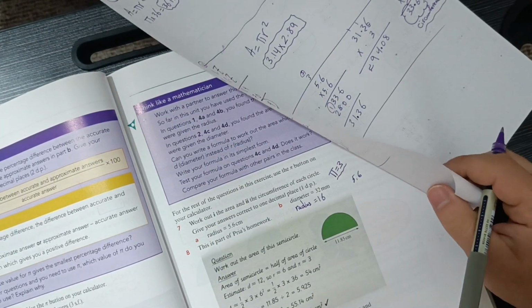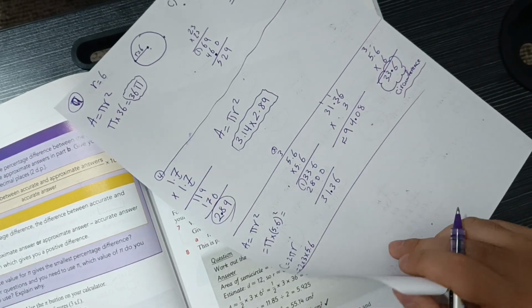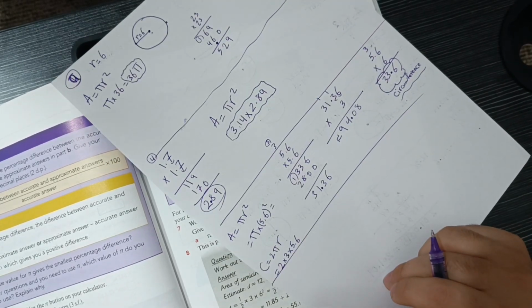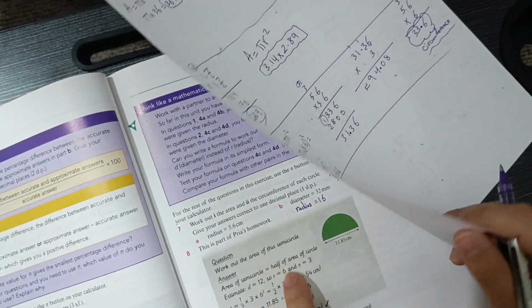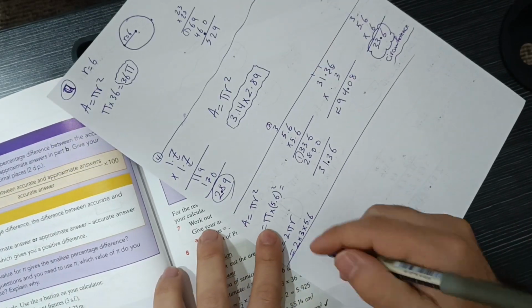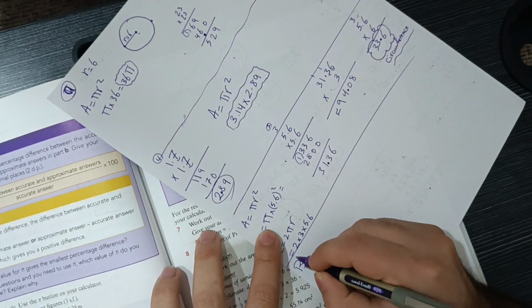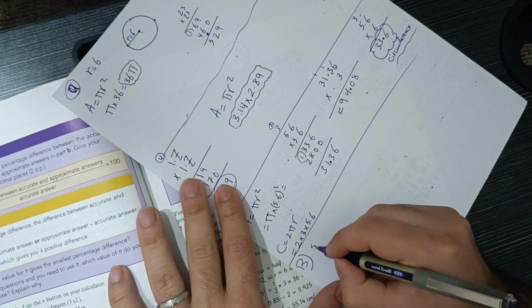So here is the thing that we are going to deal with. So here is the second part of our explanation, guys, which is dealing with circumference. I mean semicircle. So part B, semicircle.